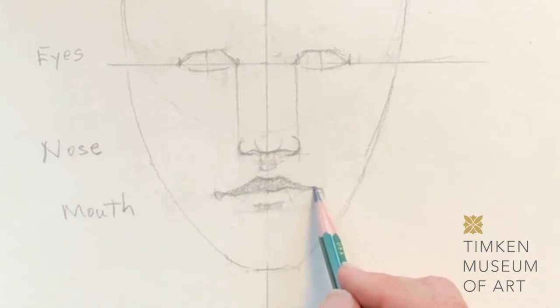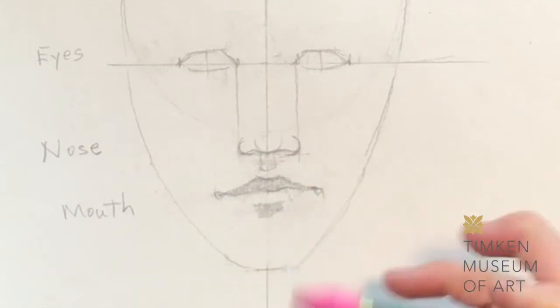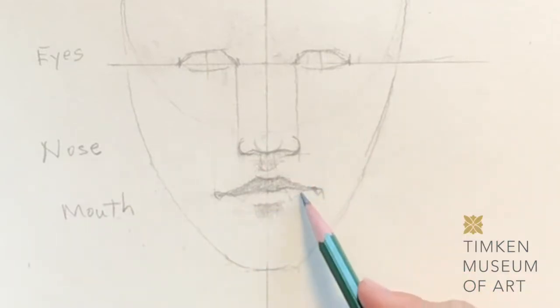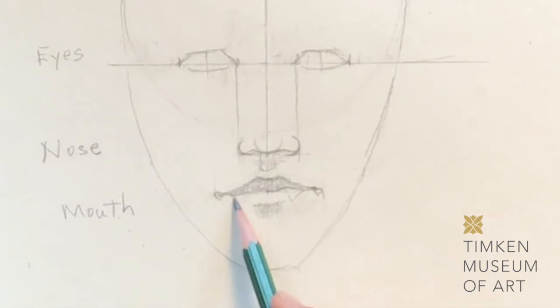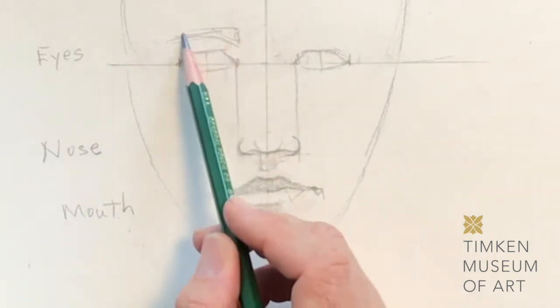So what I'm doing now is I'm shading in the upper lip. The upper lip will be shaded. The lower lip is what catches the light, so we shade underneath it because it sticks out further than the upper lip. Now I'm just finishing off the lips, keeping a really soft touch. Next, create a curve at the bottom of the shadow underneath the lip to create a chin.